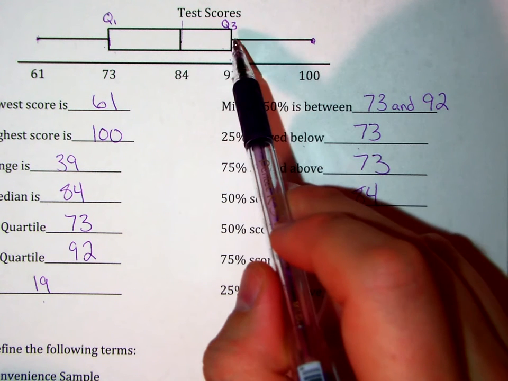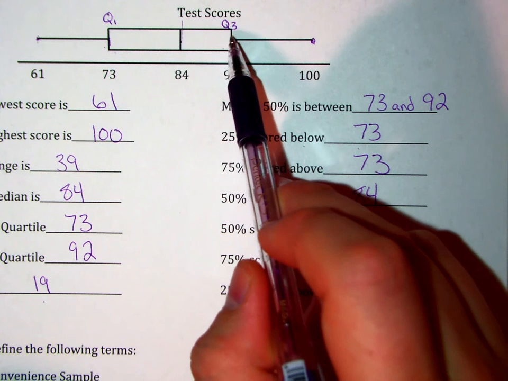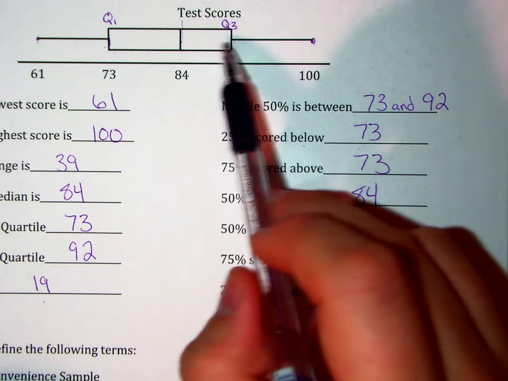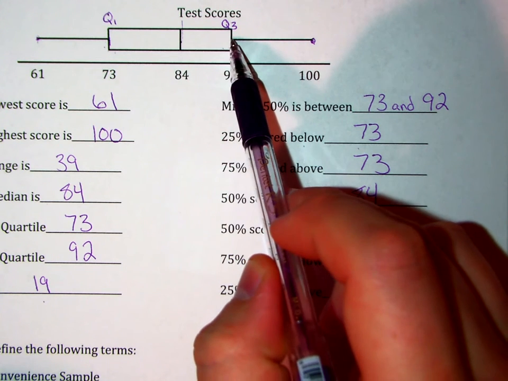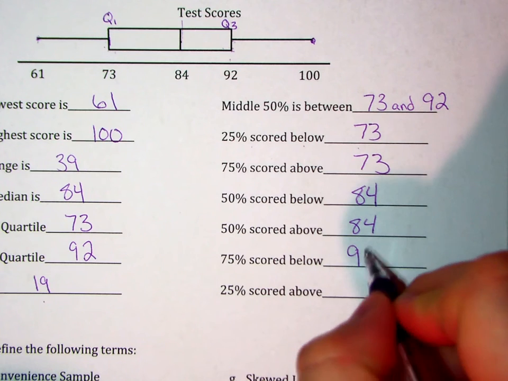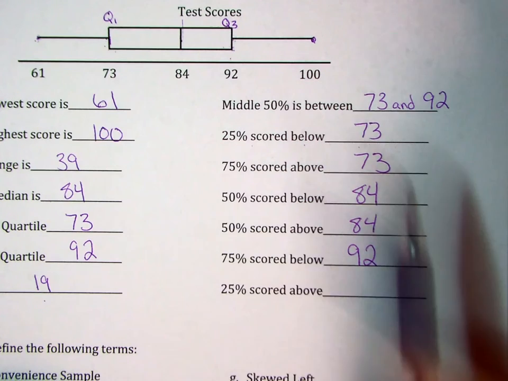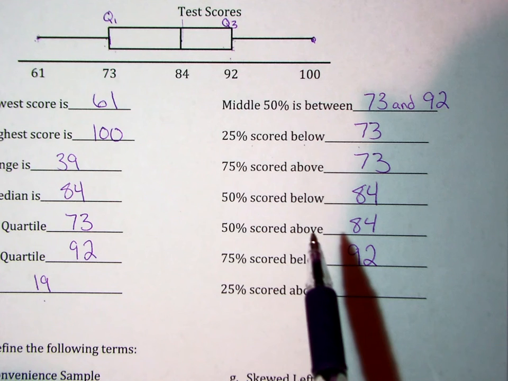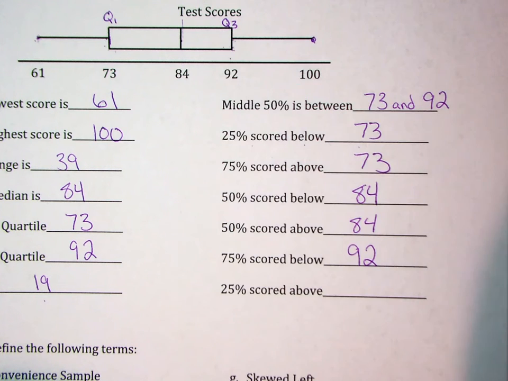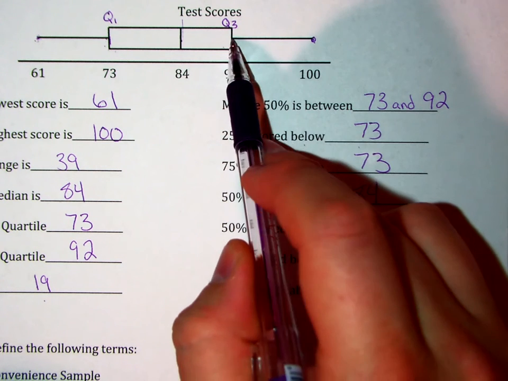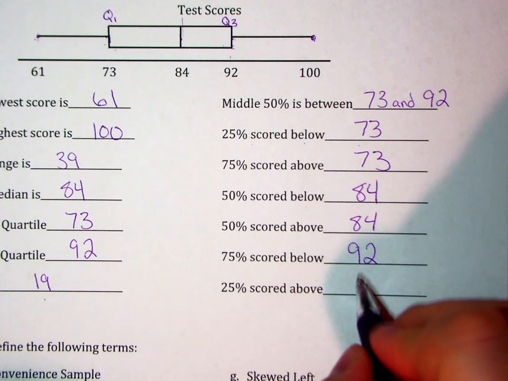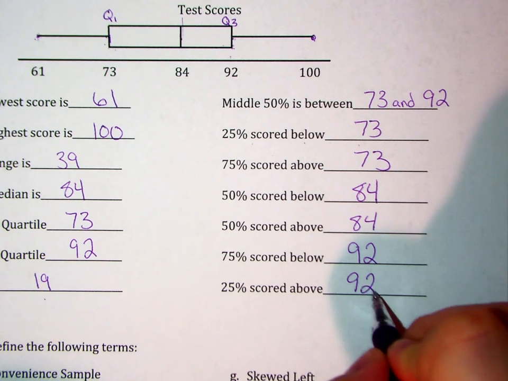75% scored below, so I'm looking for where did 75% of my scores occur up to? That would be 92, which would mean 25, 50, 75% of my scores came below 92. And naturally, 25% of my scores came above 92.